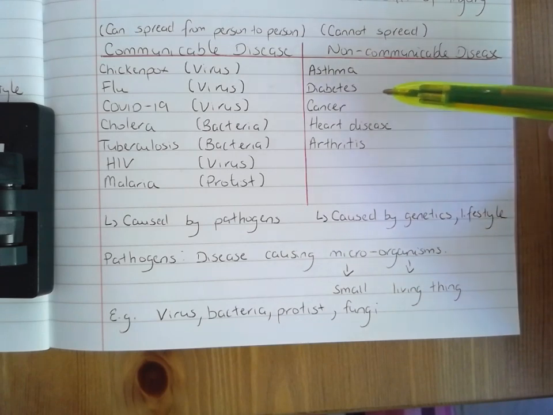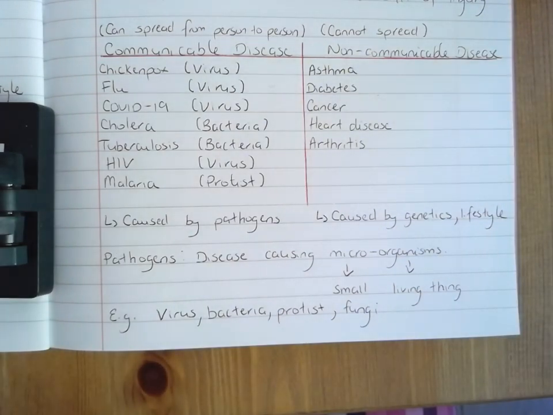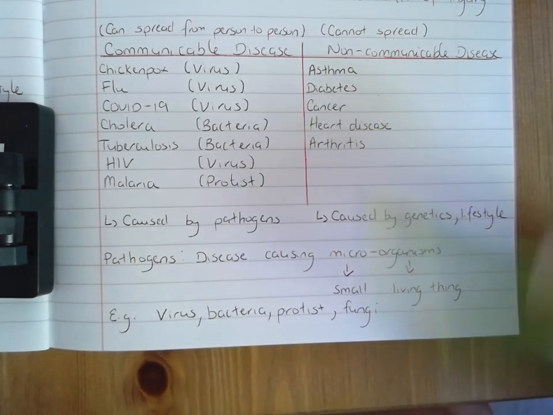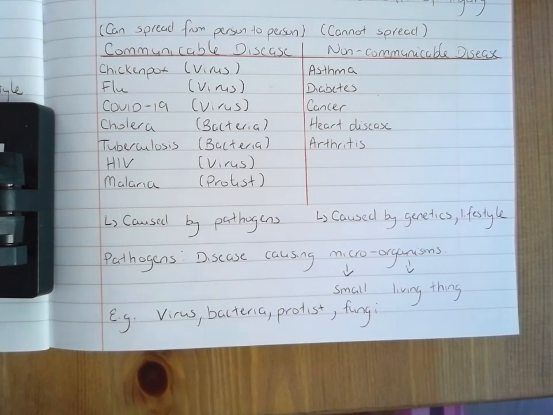So an obvious example here would be diabetes. Type 2 diabetes in particular is linked with obesity. If you have a high-fat diet and you're not doing much exercise, that can be a cause of type 2 diabetes. It can also lead to heart disease. A high-fat diet is going to put a lot of strain on your heart, and your lifestyle choices could then also lead to heart disease.